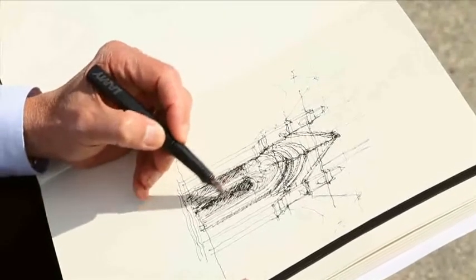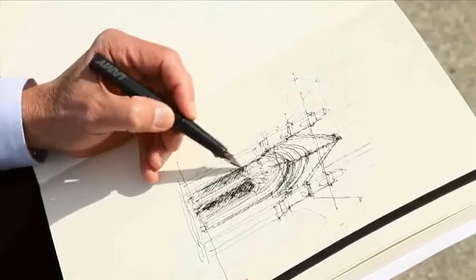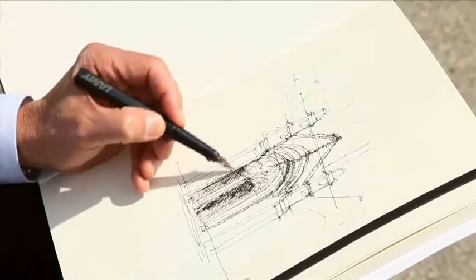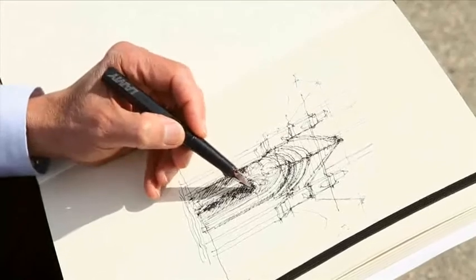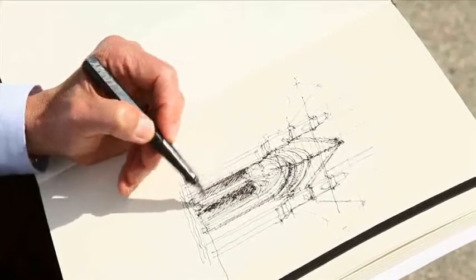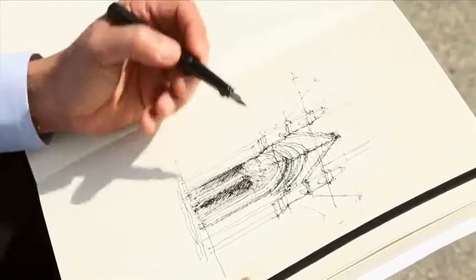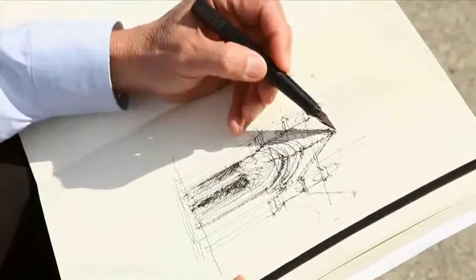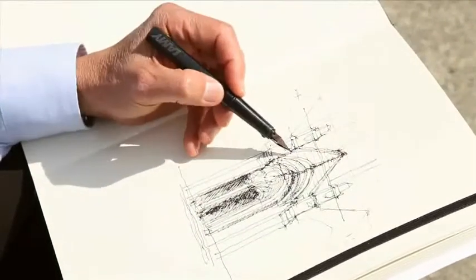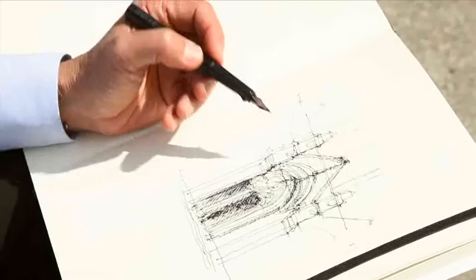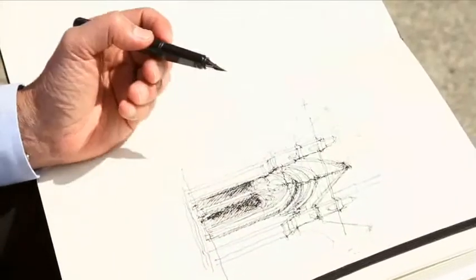I'm trying to push back this void space at the entry, and when I do the tones, I'm trying to be careful not to have it too flat, to imply that it's a space rather than a surface that's been painted. These sort of quick studies are really useful to understand the proportions.